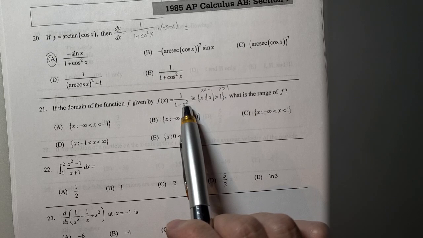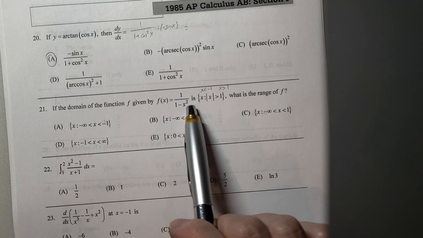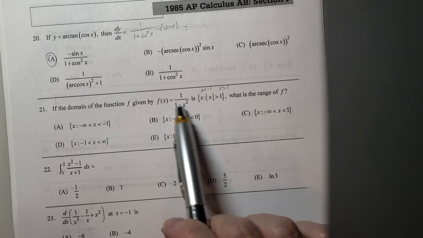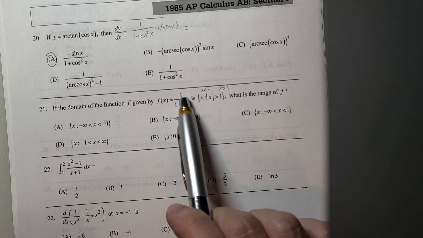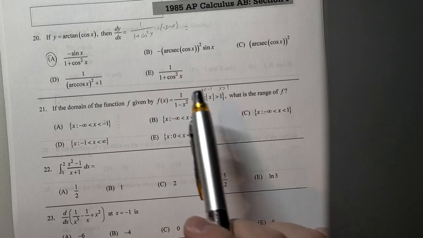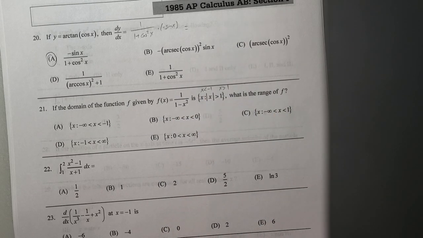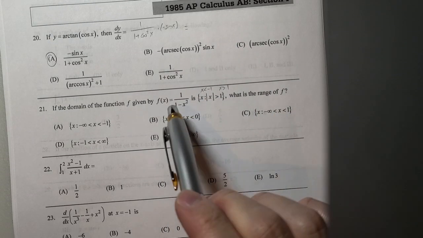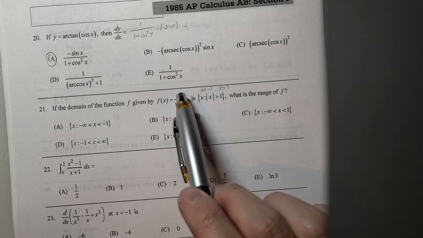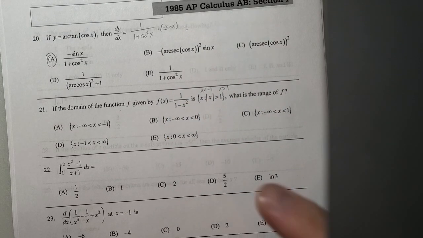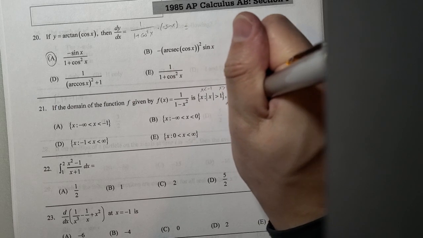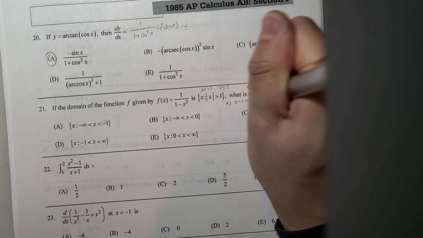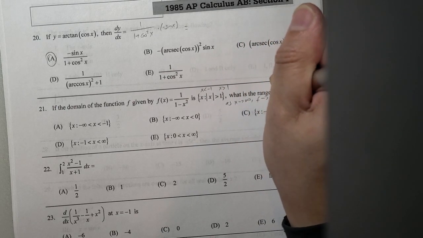When x gets bigger, x squared gets bigger, so as x goes to infinity, f goes to 0. That's just the proper calculus way to do it, right? Let me write that down. As x goes to infinity, f goes to 0.